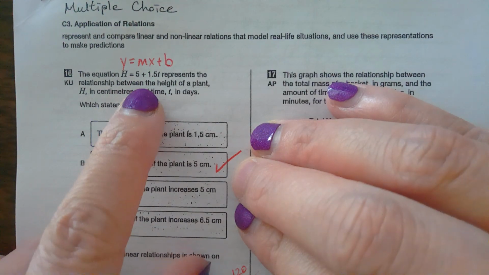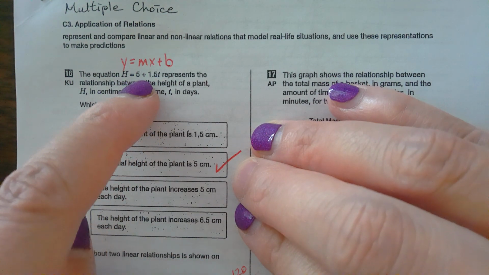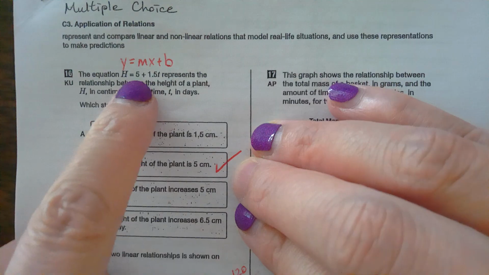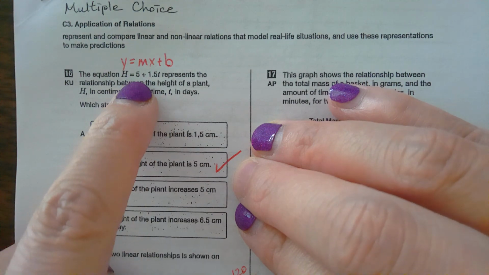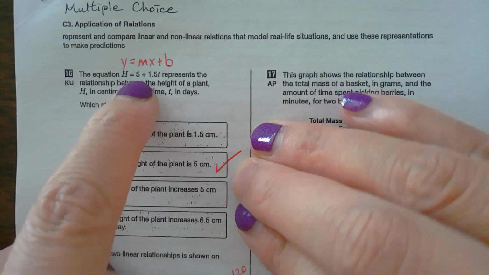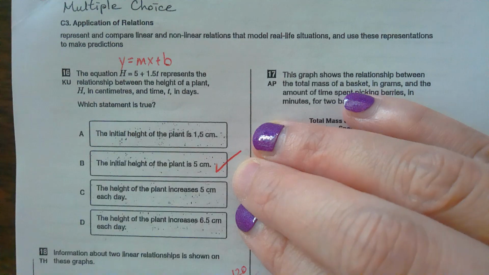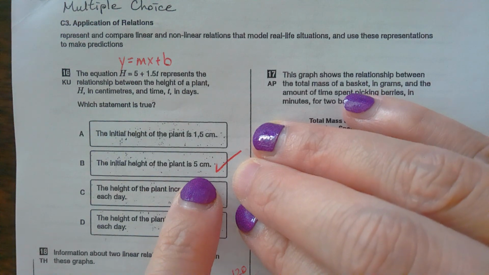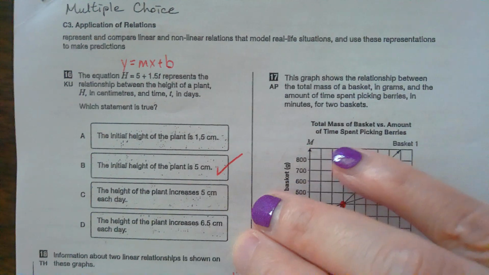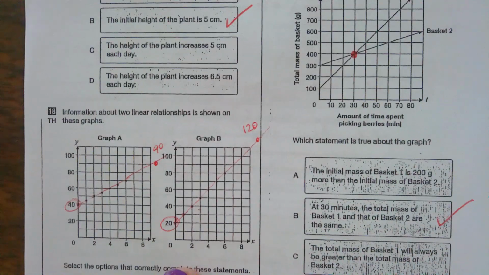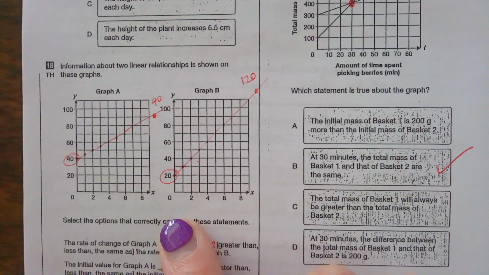Y equals mx plus b form. Remember, the number by itself is your b, even though they tried to trick you. You can tell that your number by itself, your constant, is 5. So your initial height is 5. Alright, Ben, the second one.